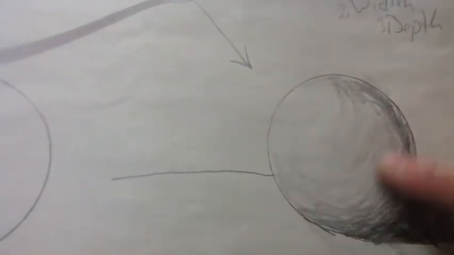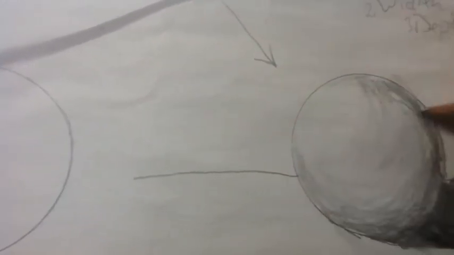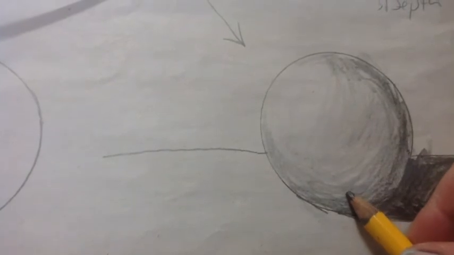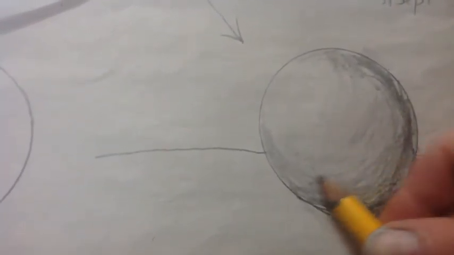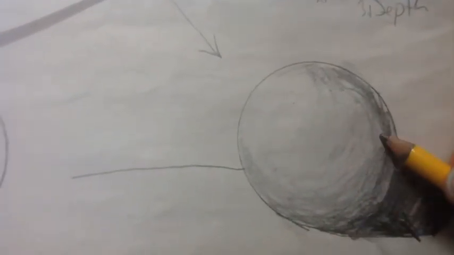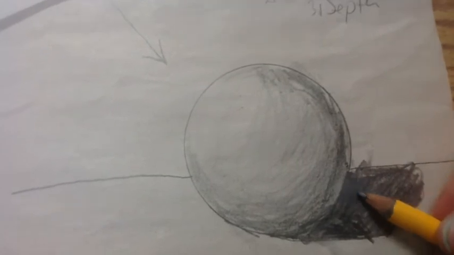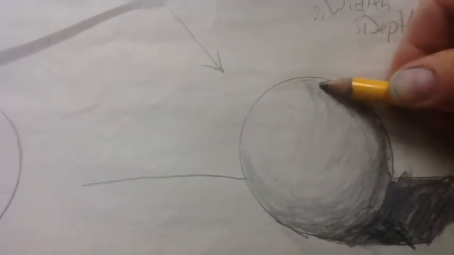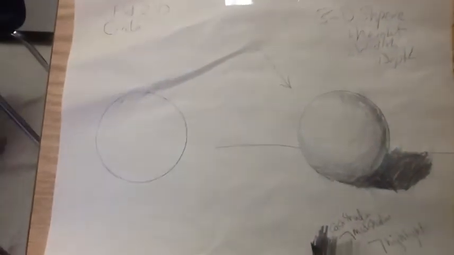You can use your finger to blend it a little bit if you want. Some people like to do that. And blend in where the values go from extreme changes. Just rub your pencil over it a little bit and make it look like it all blends together from very light to dark to very dark. And this is how you create a 3D effect on a piece of paper.